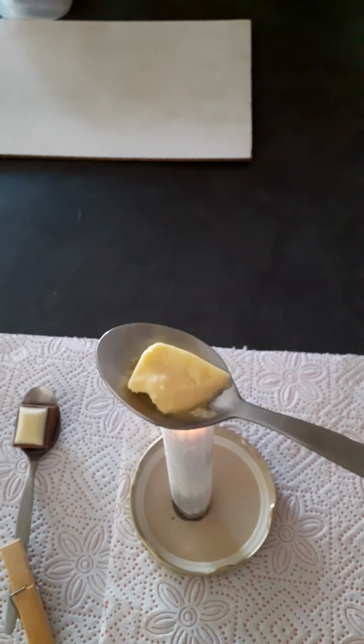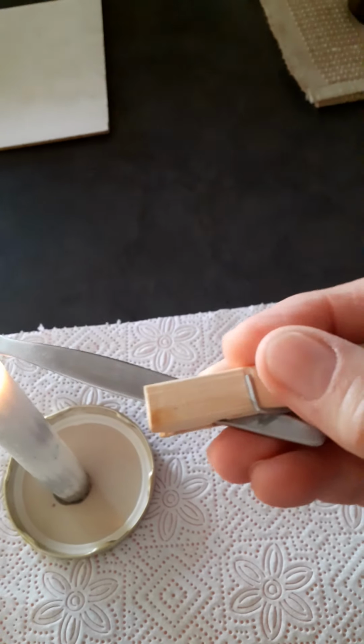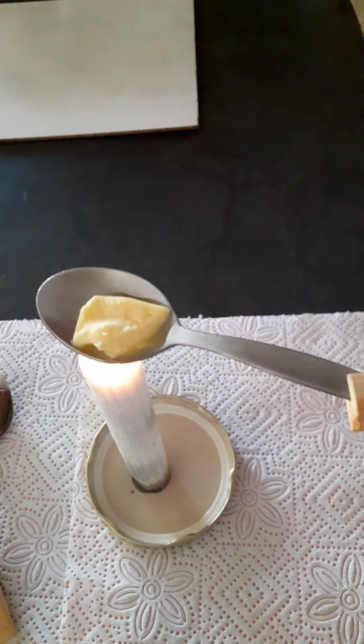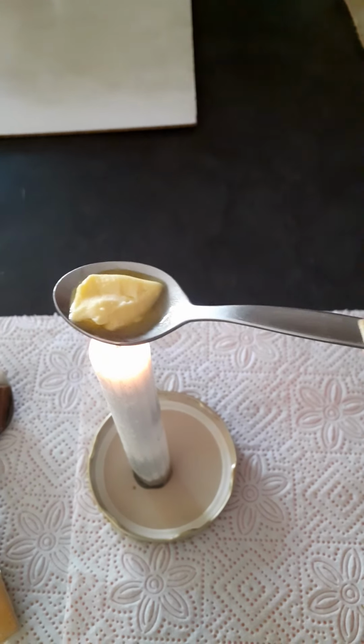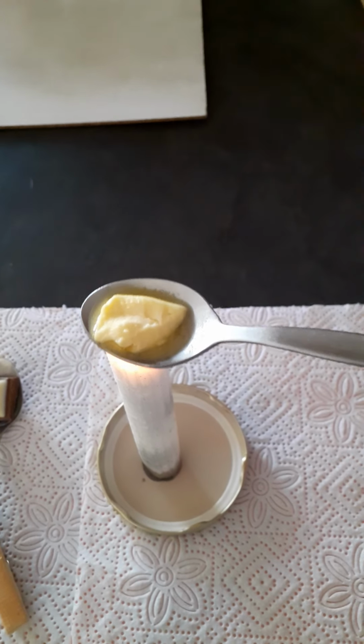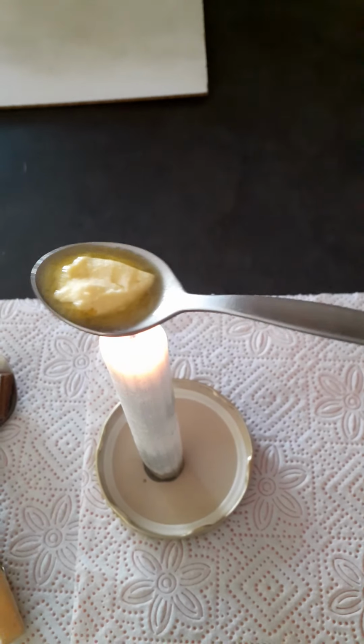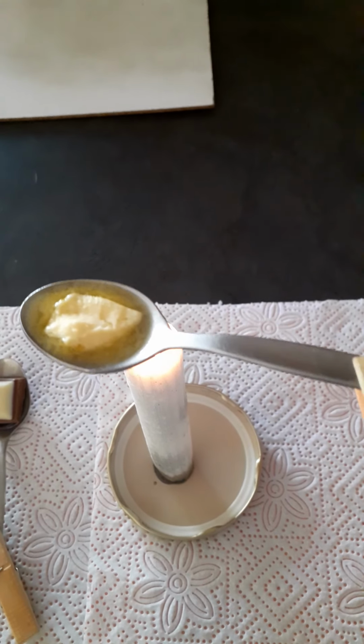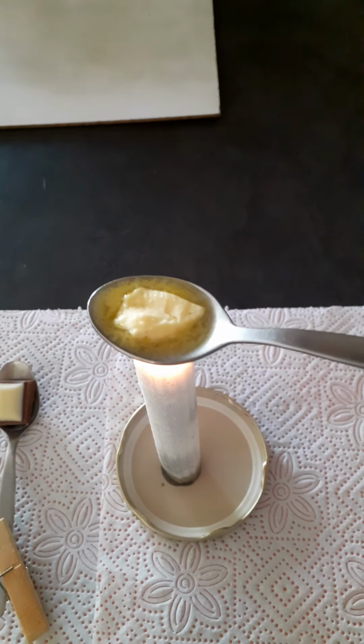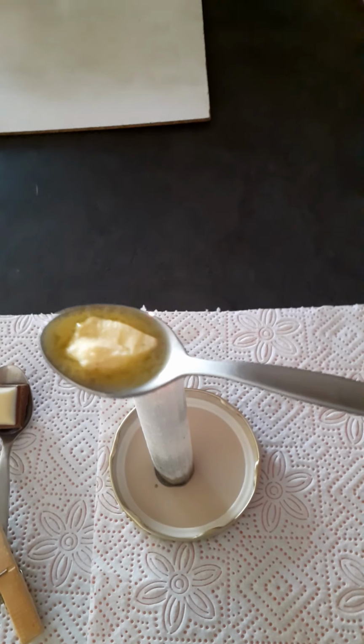Oh, I need to hold on the peg. Look there. I need to hold on the peg. Oh, and there you can see already what is happening. Look, look, look. What is happening here? Wow. And I hope I didn't take too much. Ooh, then I'm in trouble here.